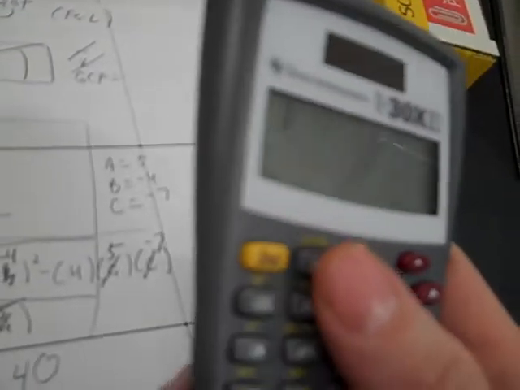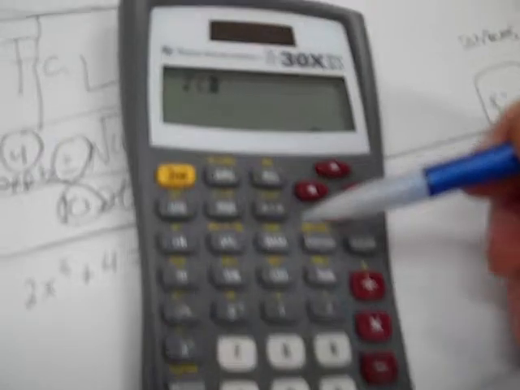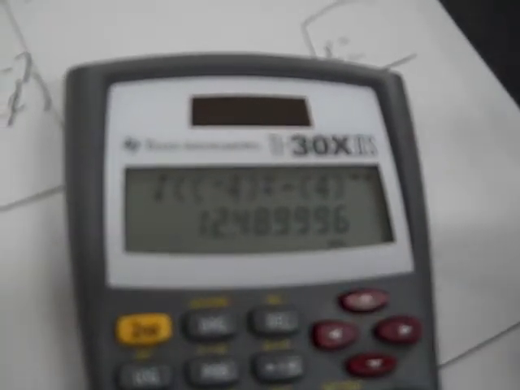And now we have to figure out our square root. So I go second, and that key right there, and then double the parentheses. And there we have it. We have negative 4 squared, subtract 4 in parentheses, 5 in parentheses, and negative 7 in parentheses. That gives me 12.48.